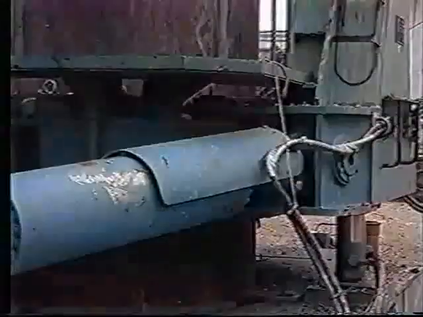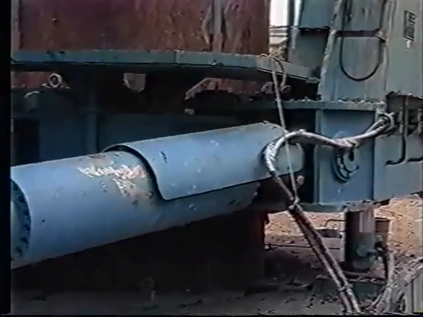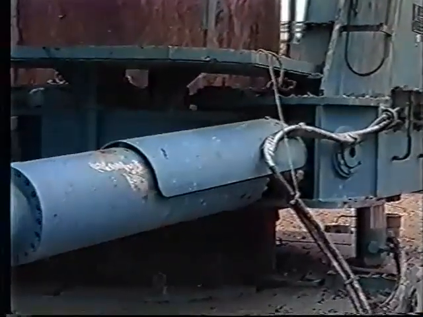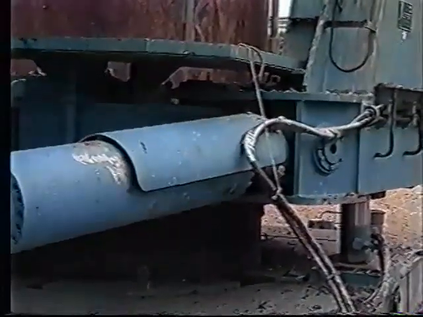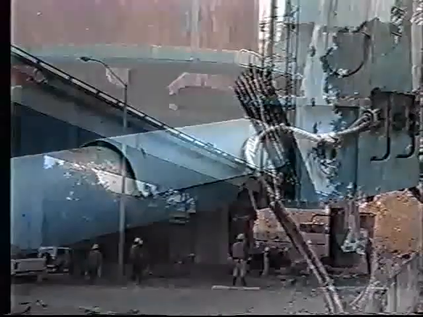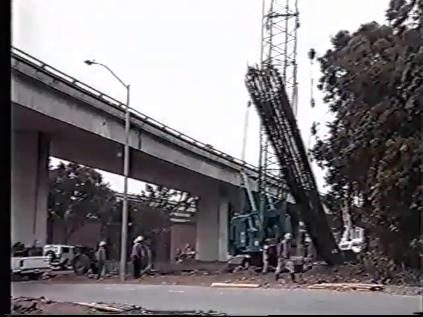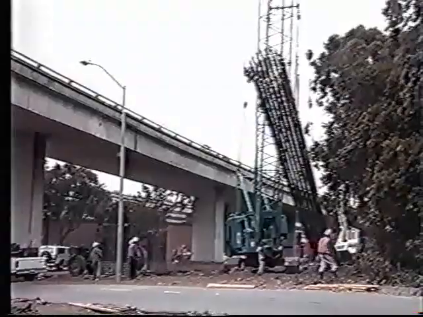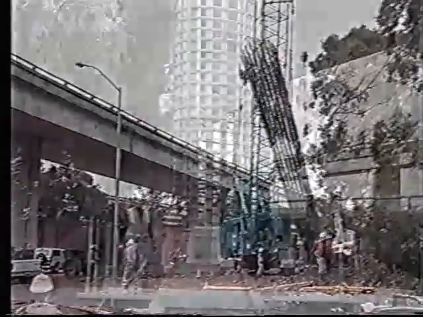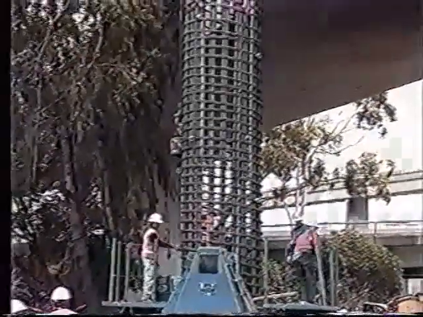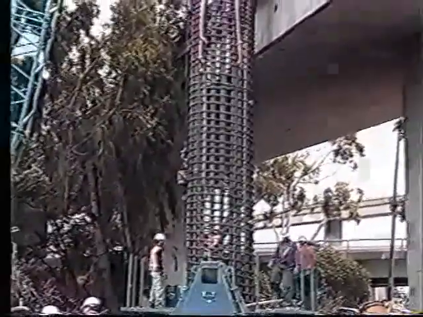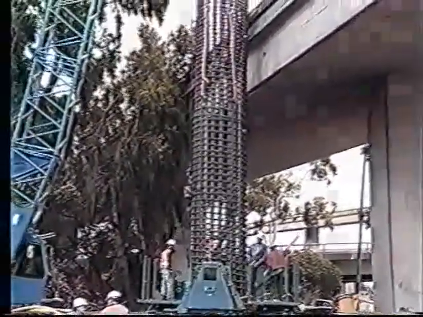Due to the close proximity to the freeway and traffic, this method proved to be efficient and greatly reduced the risk of potential damages. The rebar cage at 96 feet in length was lifted on the other side of the access road due to the difficulty in access and the length of the cage. The cage was carefully placed into the hole.